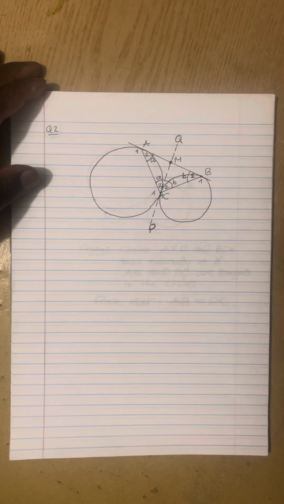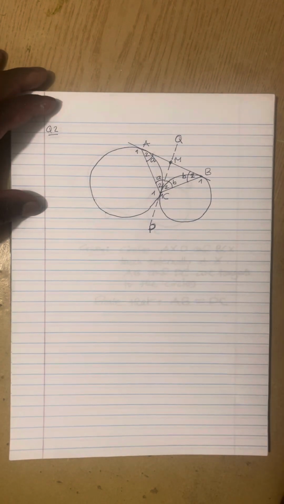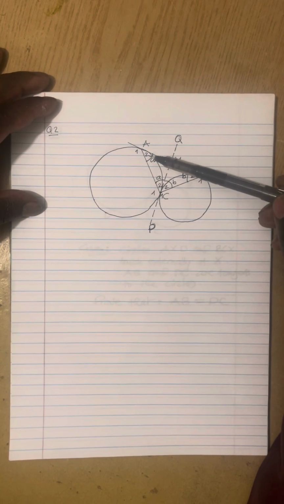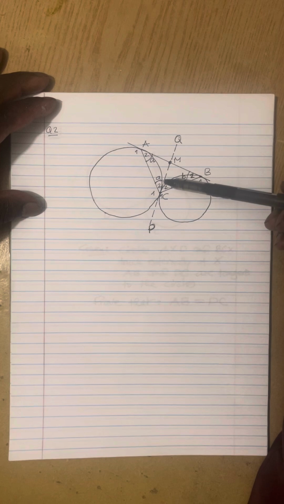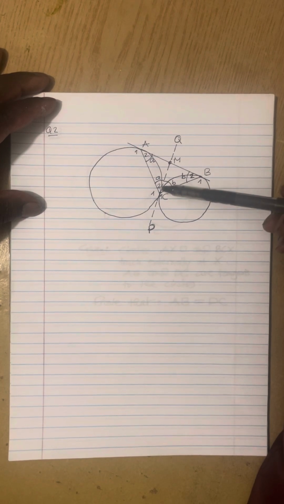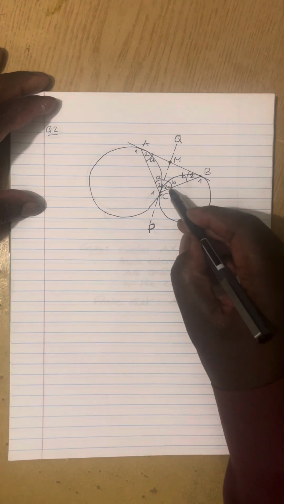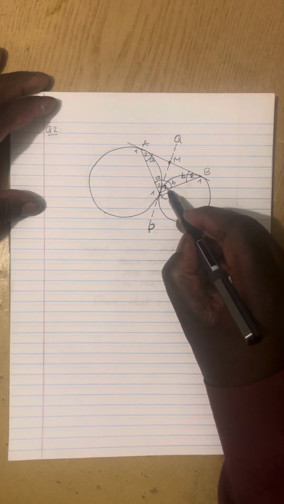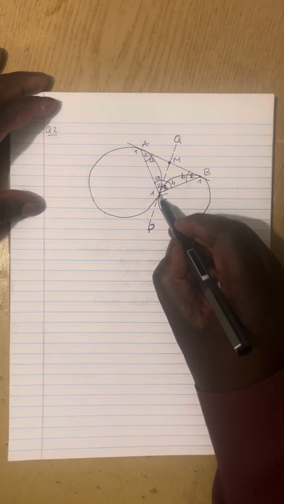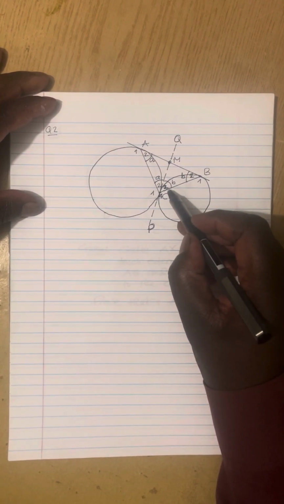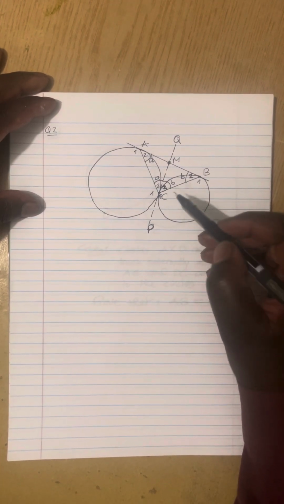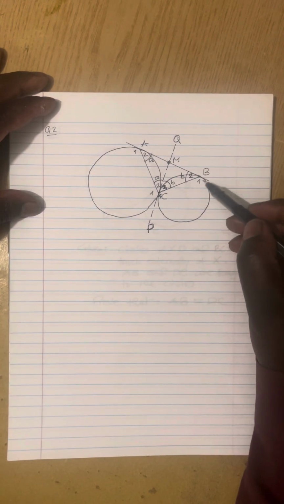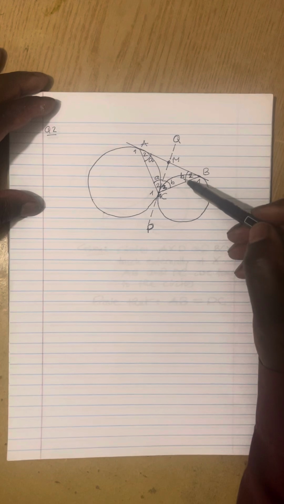There is a common tangent constructed, and I've labeled the angles there as A1, A2, and A2 I've labeled as small letter a. I'm going to explain why it has to be equal to this angle here, which I've labeled C2. So we have C1, C2, and this would be C3, and that would be C4, if we are to name around the point C. Now, at this point here, we have angle B1 and B2. And I've labeled these as small letter b, those ones, B2 and C3.